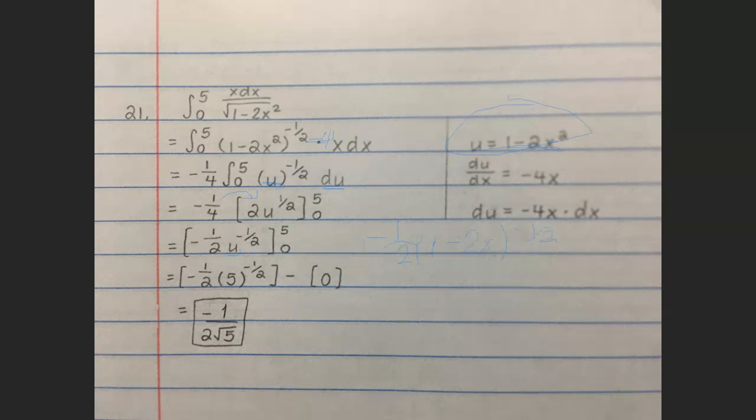Do you see that? Your x value goes from 0 to 5, right? And then your u equals this. So when x equals 0, you substitute into this equation: u will be 1 minus 0, so u will be 1. If you want to do that, you change the lower limit to 1.